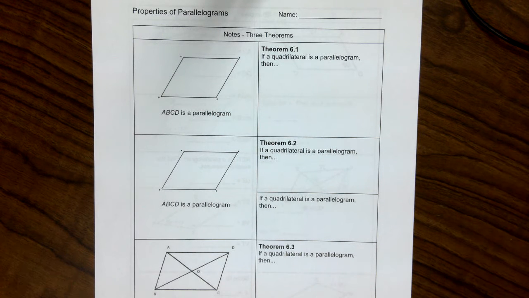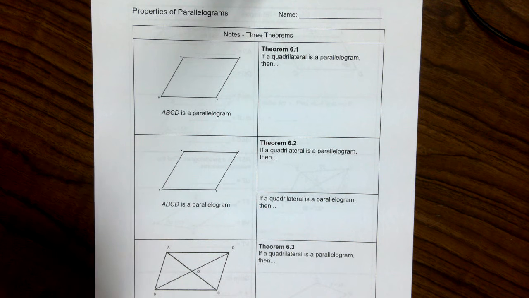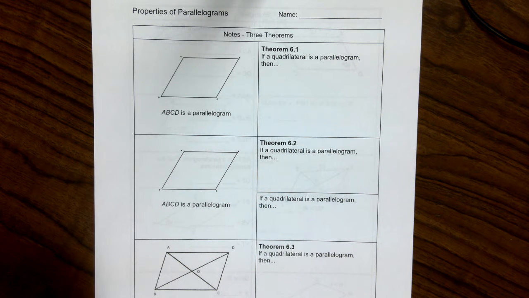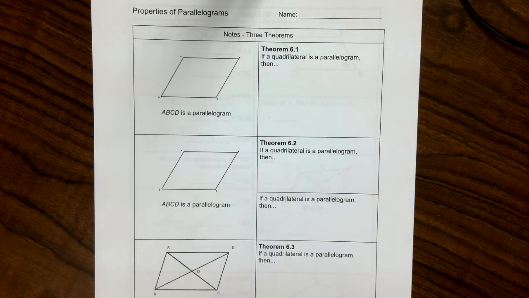Okay, so now we're ready for the notes video. Hopefully you've already watched the visual aid video before you watch this one. If you haven't, I recommend you go watch it first and then come back to this one, because I'm going to refer to what I talked about in the visual aid video. This is just the notes video.